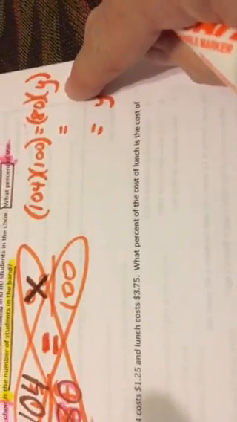After you get your answer, you say, well, I still haven't isolated my variable. My variable still isn't by itself. That 80 is beside it. So what's the opposite of a times 80? Divide by 80.